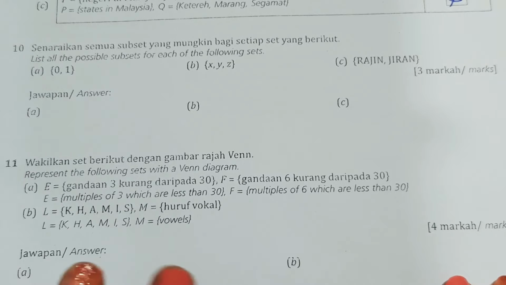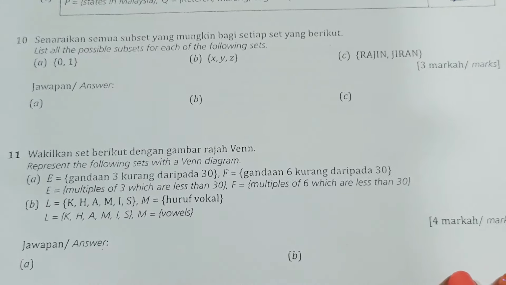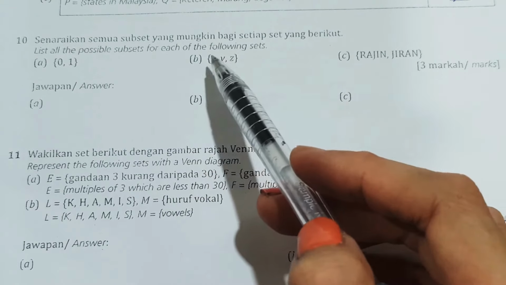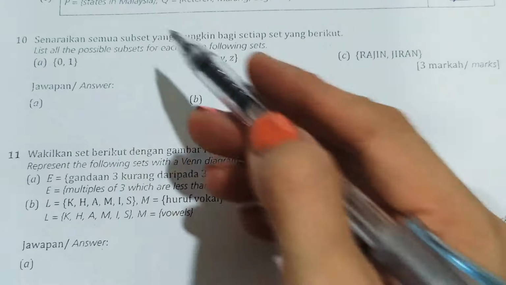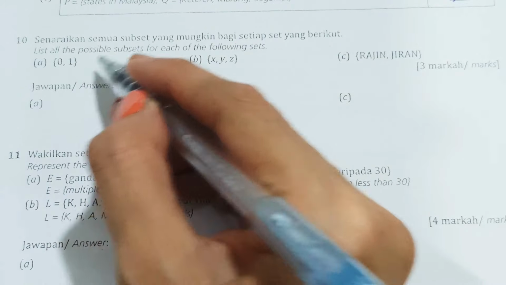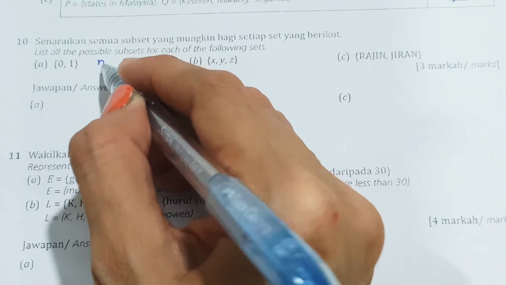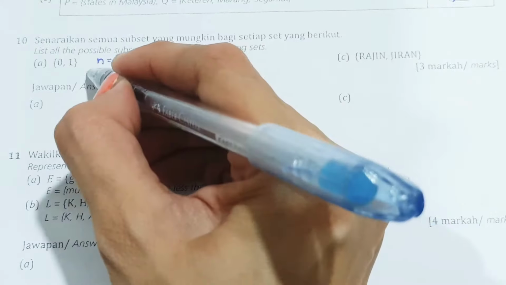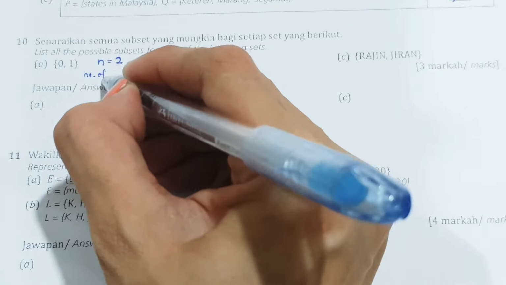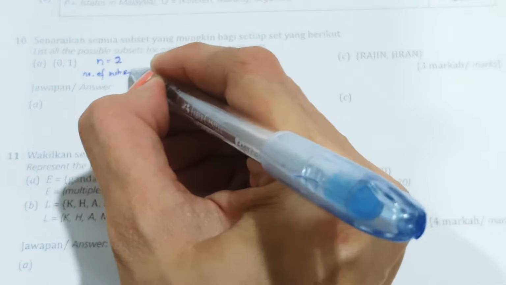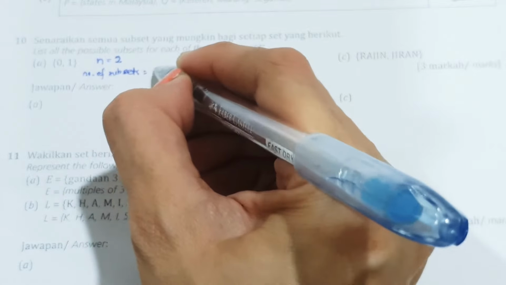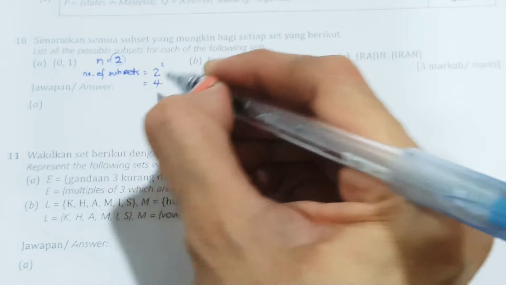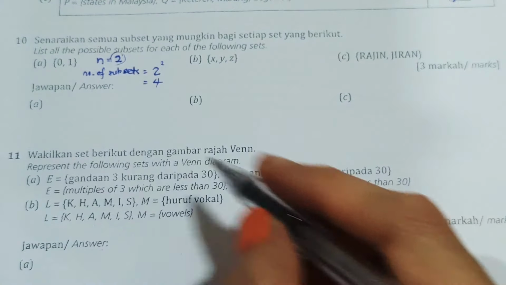Next part. Now we have to list all the possible subsets for each of the following sets. Now, I already mentioned in the class how many elements are in this set. We have the number of elements equal to 2. Therefore, we can use this formula to find the number of subsets. The number of subsets will be 2 raised to the power of n. In this case, n is 2. So we should have 4 subsets for part A.